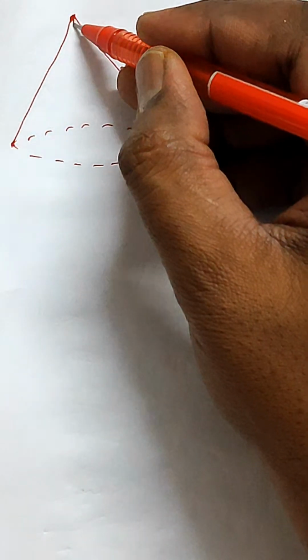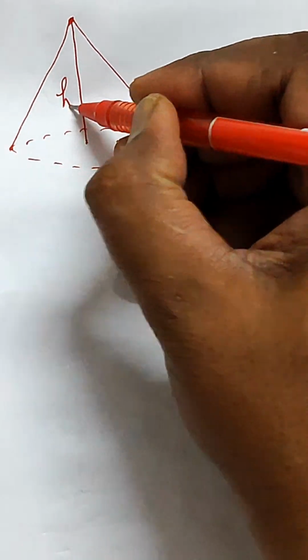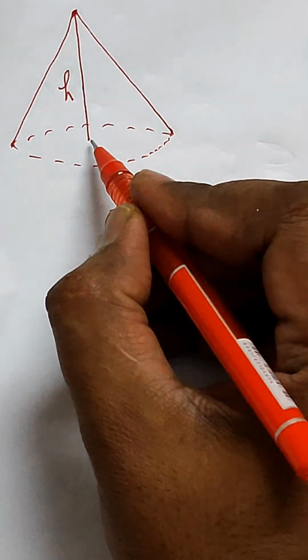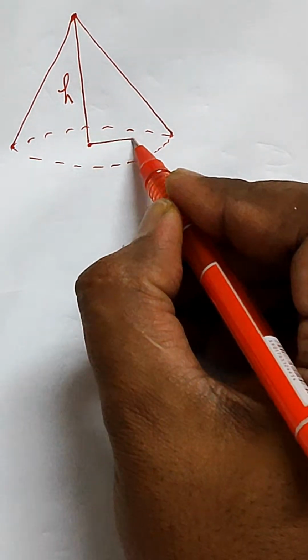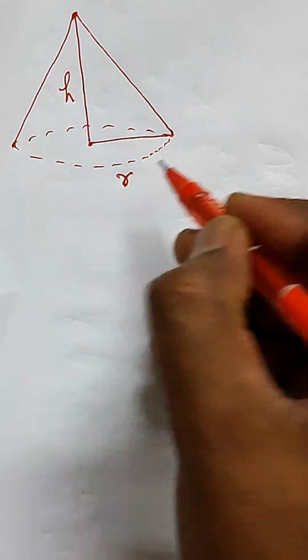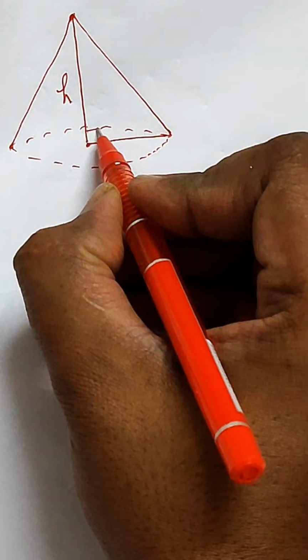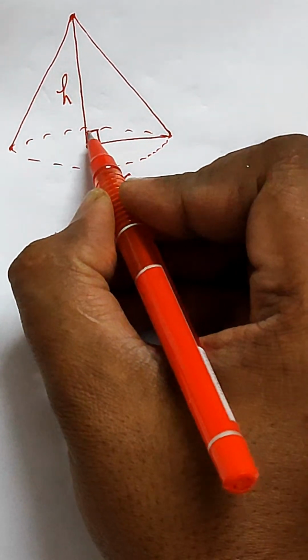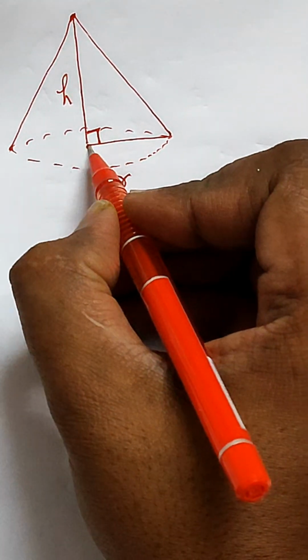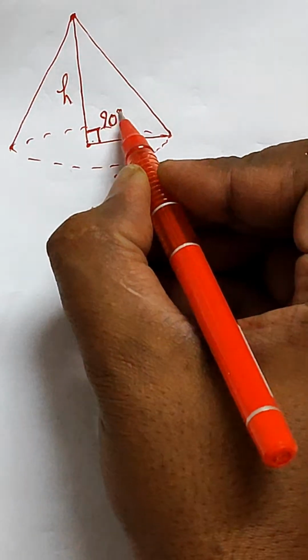And this conical tent, any cone, is having some height. Let's say this is the height h, and the base is a circle which is having a radius r. So you can see this is a right circular cone, so that's why this angle is 90 degree, as given to you.